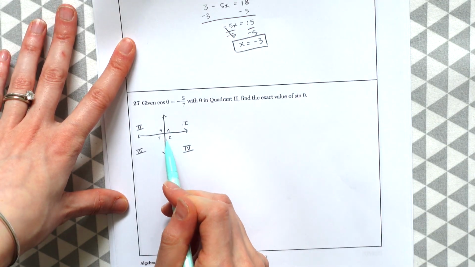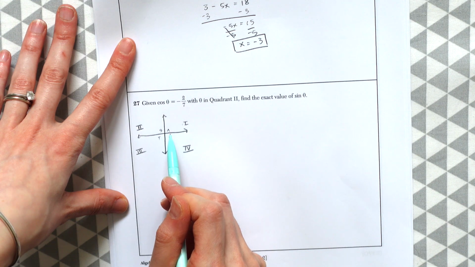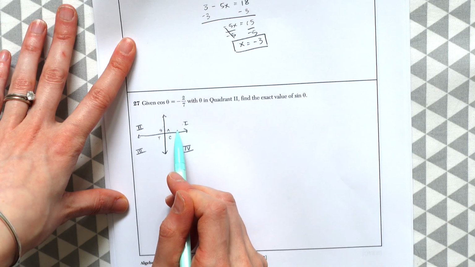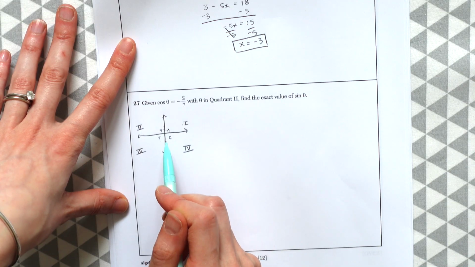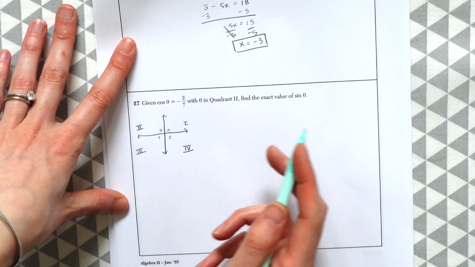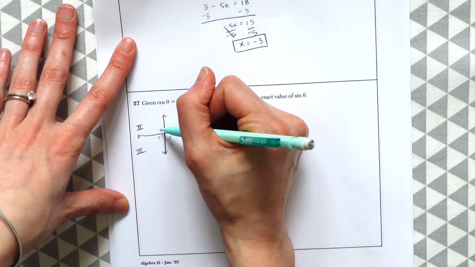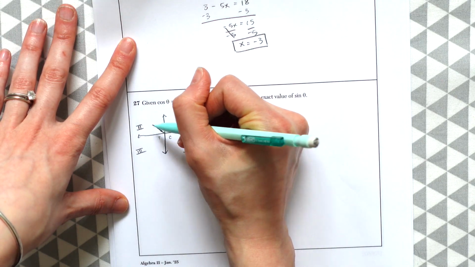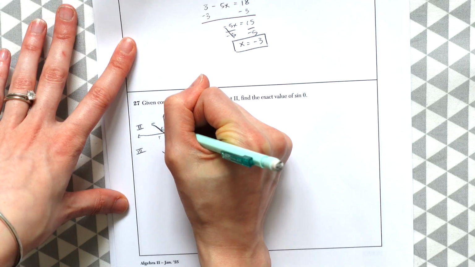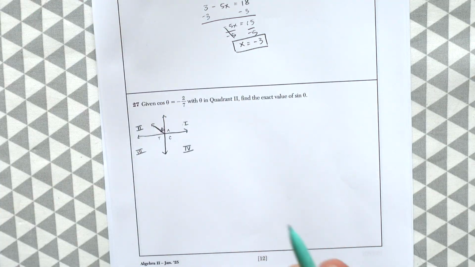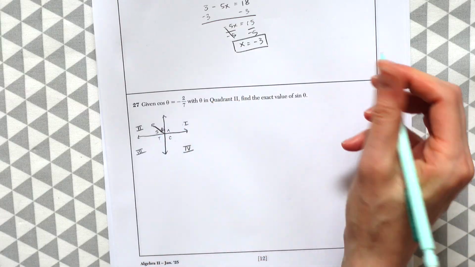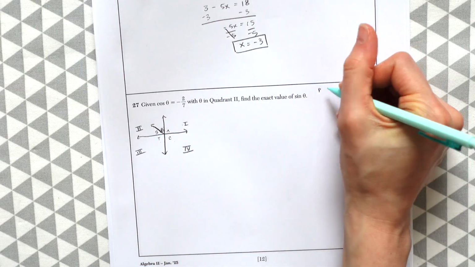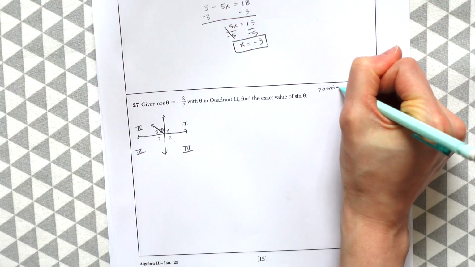Here I'm just labeling each quadrant and what's positive. Here all the trig functions are positive. Here just sine is positive, tan is positive, and cosine is positive. So cosine of theta is in quadrant 2, negative 2/7. We know it's over here somewhere. Find the exact value of sine of theta. Already we can see sine of theta is going to be positive because it's in quadrant 2. So we know our answer will be positive.